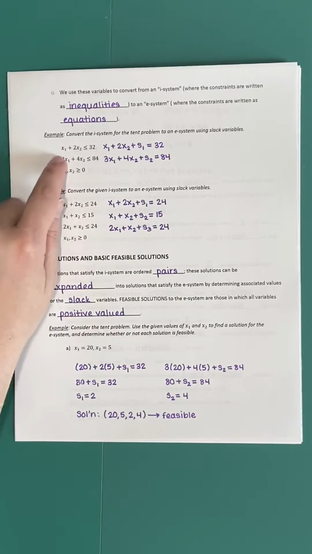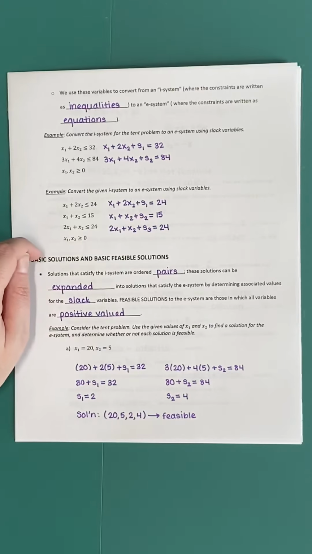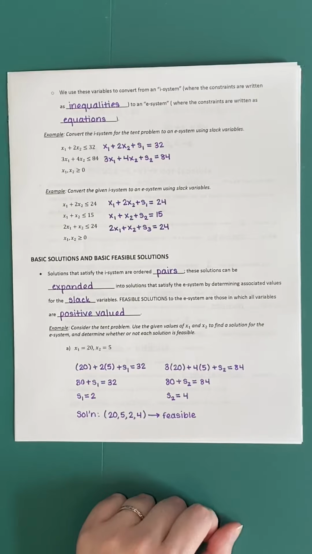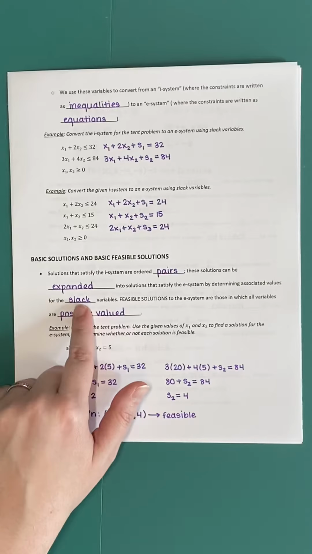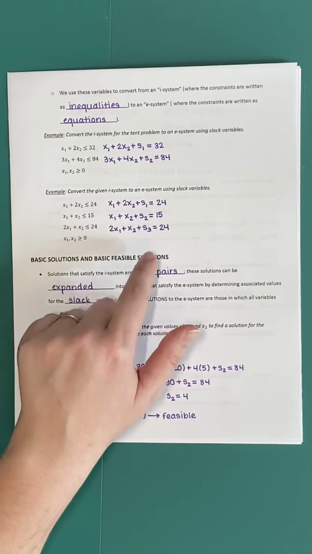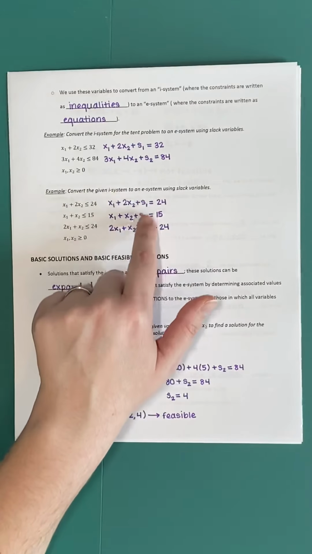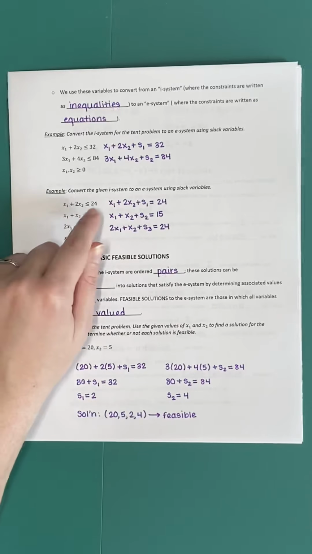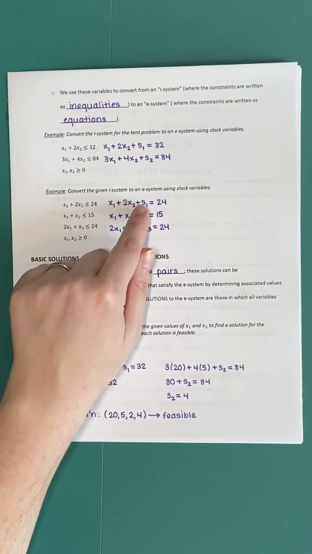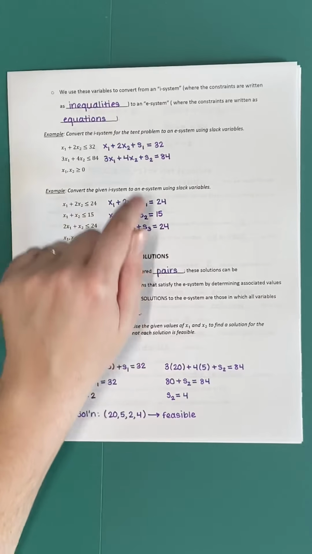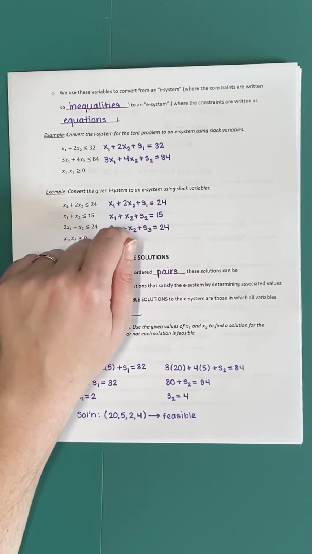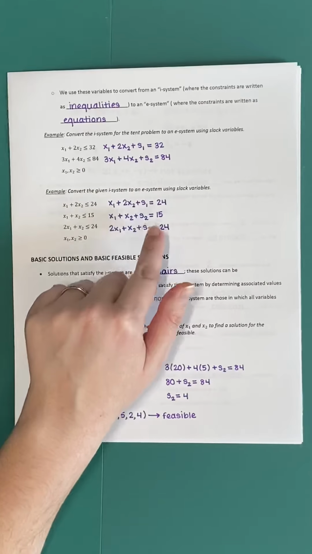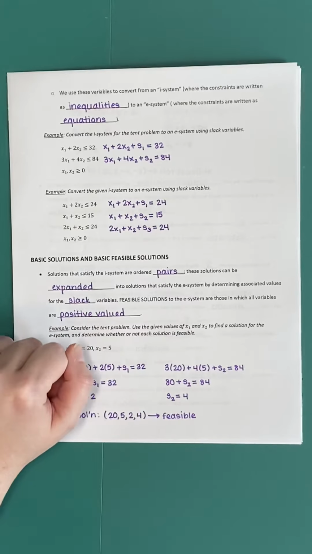So the ordered pairs that solve our system of inequalities can be expanded into solutions that satisfy our E system, our system of equations, as long as we know the values that these slack variables have to take on. So remember, to convert, we added in these additional variables that are going to represent however much we don't use. If we were to take ordered pairs and then add in a spot for each of the additional variables, in this case, two variables that we added on, then that's going to give us what would be a corresponding solution to the system of equations rather than the system of inequalities.